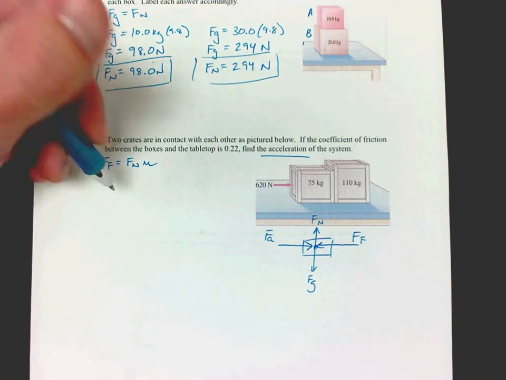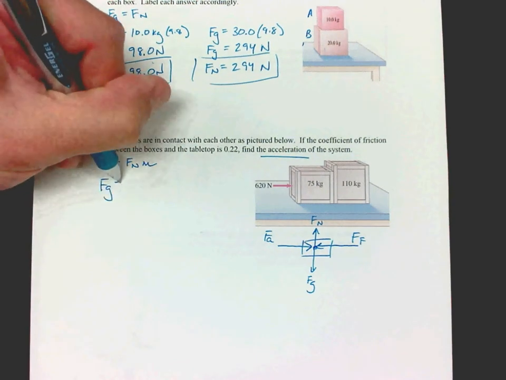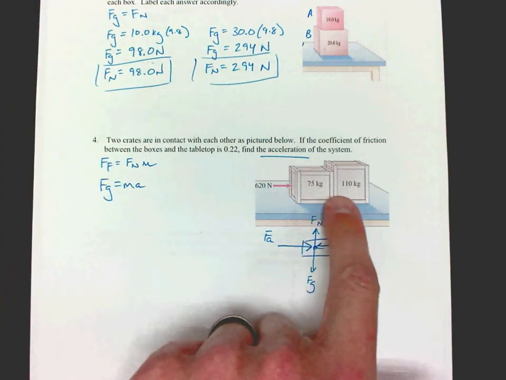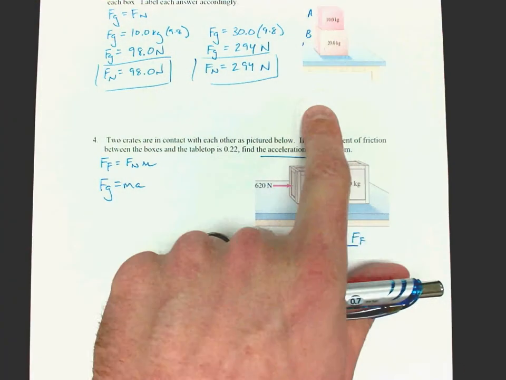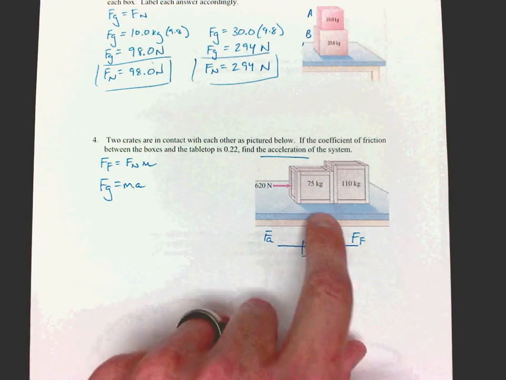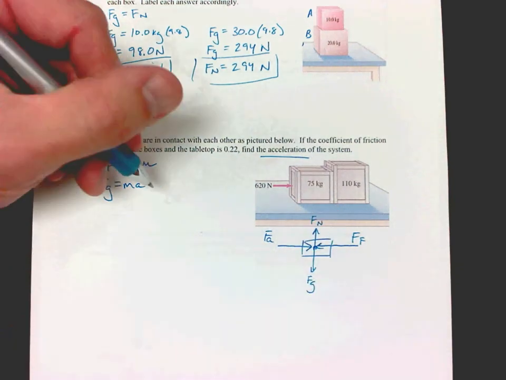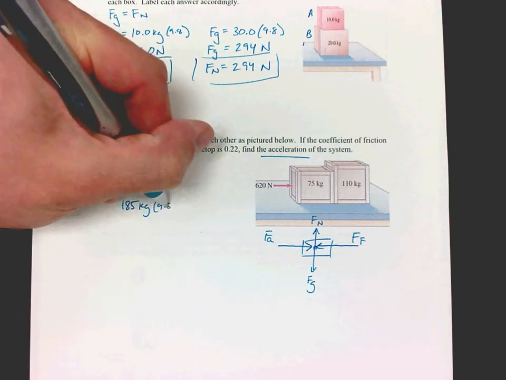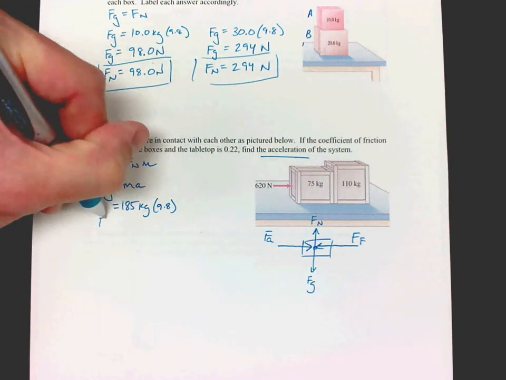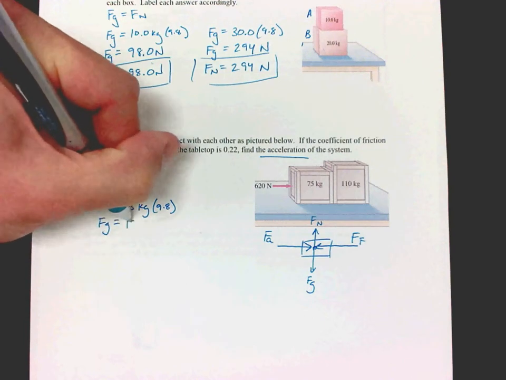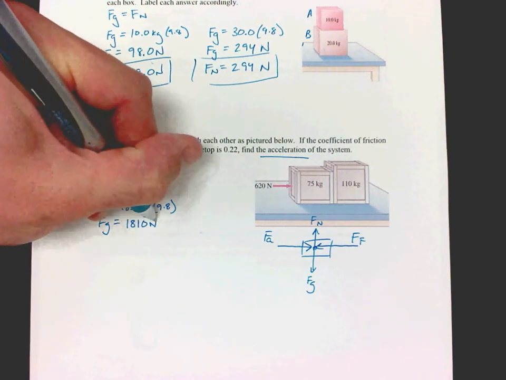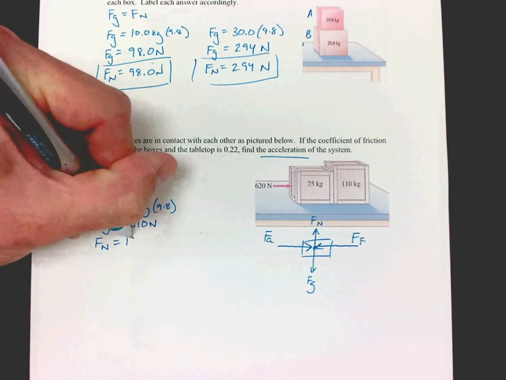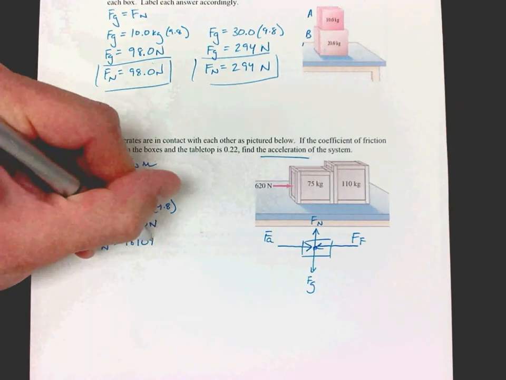So I'm just going to go ahead and plug in for that. So Fg equals ma. I'm going to treat these like they're one object. So kind of like what we did up top here for the second part, I'm just going to combine these masses. So we've got a total mass there of 185 kilograms. And we're going to multiply that by 9.8. So that we get Fg to come out as 1810 newtons. And because this is the horizontal first diagram, we know that normal force here is also 1810.